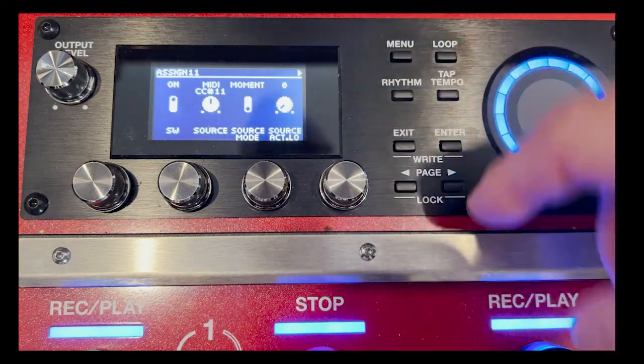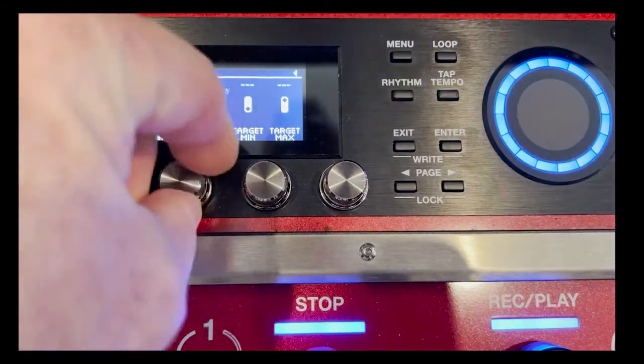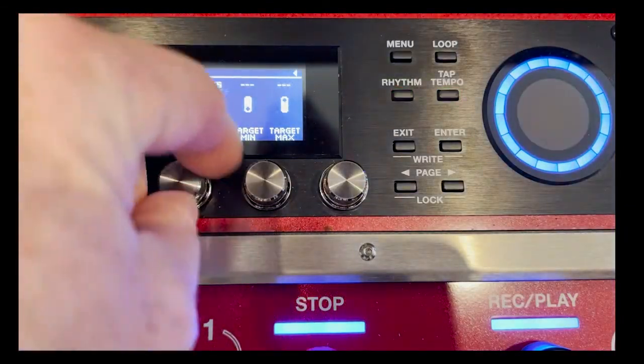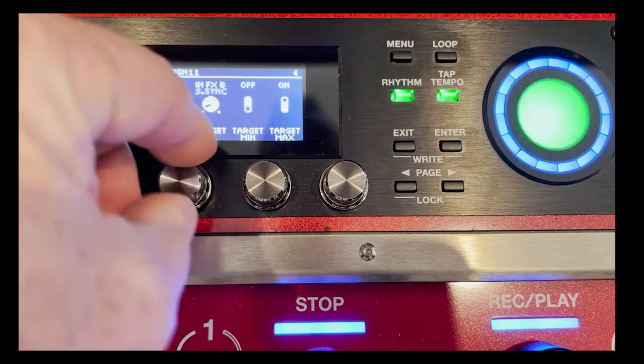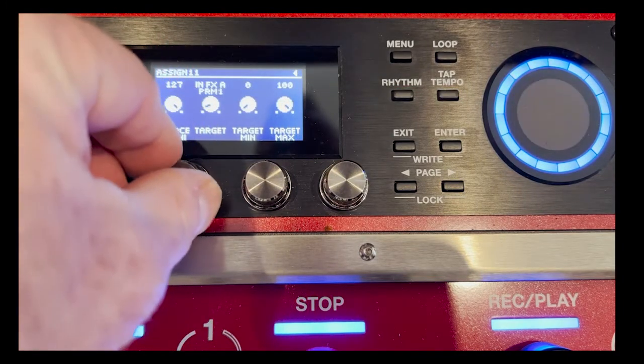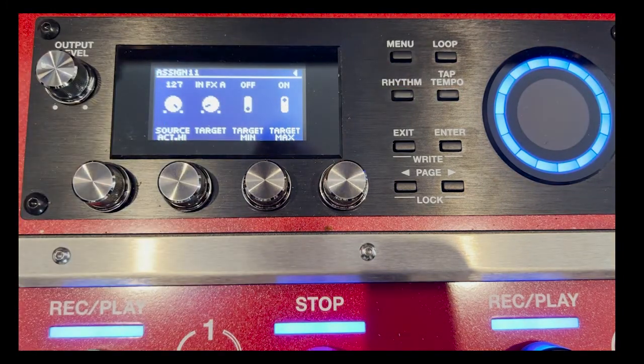Momentary at this end. And in here we want to turn this all the way around, same as last time. You can push down and hold to get to input effects A. Take it to there. Input effects A target min is off, target max is on. So that will switch input effects A in bank A on or off.